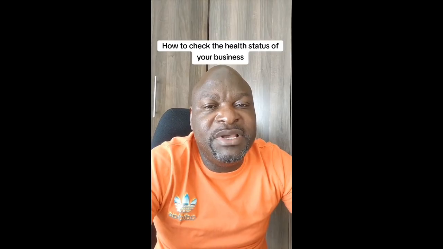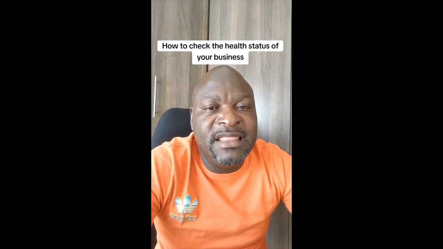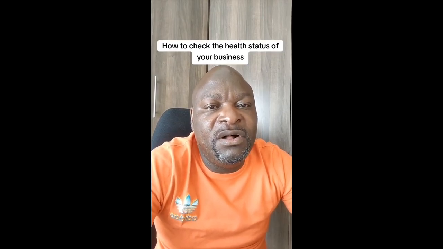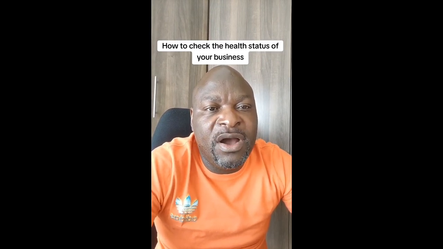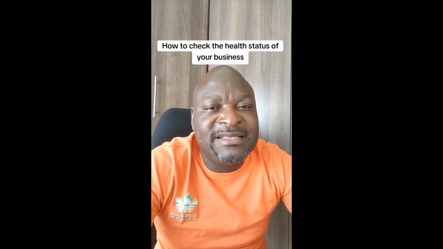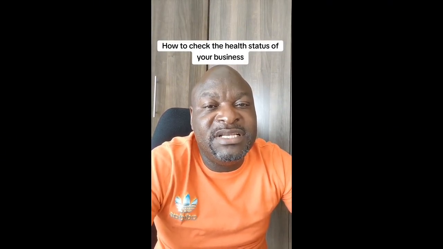So net assets is basically taking all the assets that the business has, and then you less the liabilities, the total liabilities, everything that the business owes, and then you less that from your assets. So whatever you get, it's your net assets. So you must always make sure that your net assets is at a positive balance.